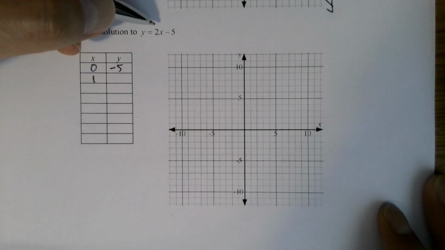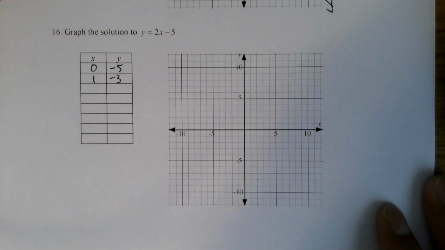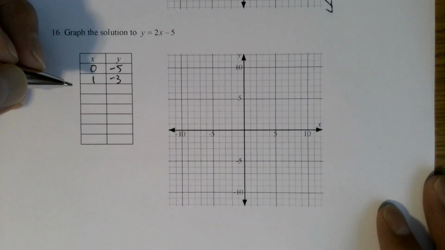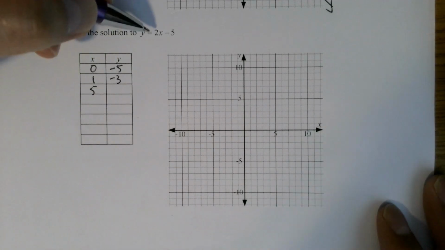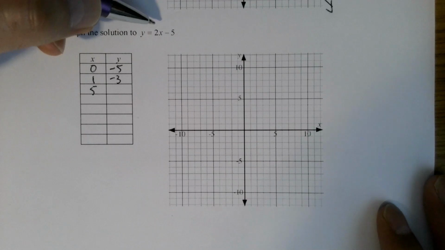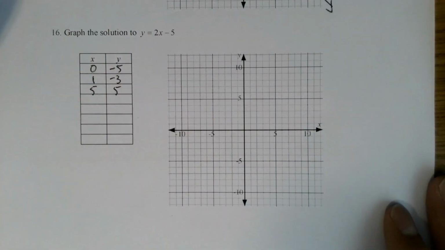2 times 1, 2, minus 5, negative 3. And now we don't want a pattern, so let's go 5. 2 times 5 is 10. 10 minus 5 is 5, so 5, 5 is an xy combination that makes that equation true.